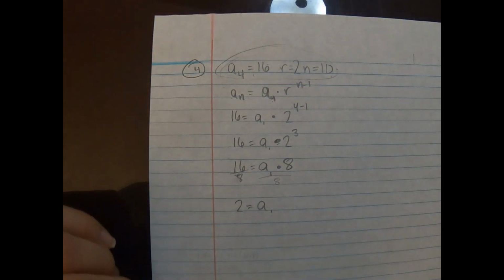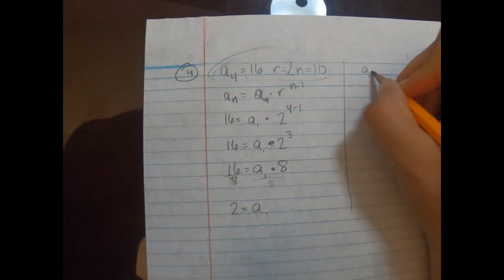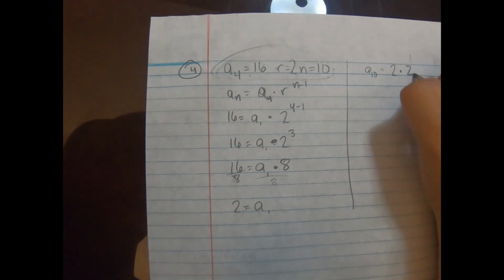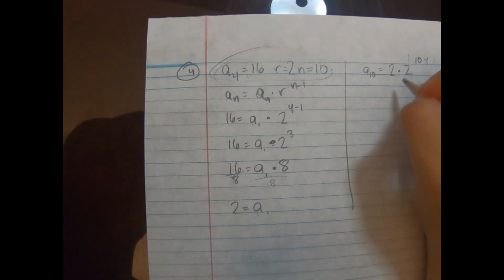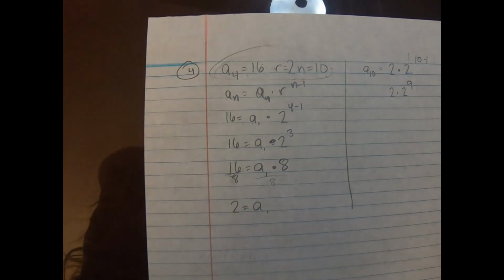Alright, now we have a1. So I'm going to say our 10th term is 2 times 2 to the 10 minus 1. 2 times 2 to the 9th, which is just 2 to the 10th power, right?